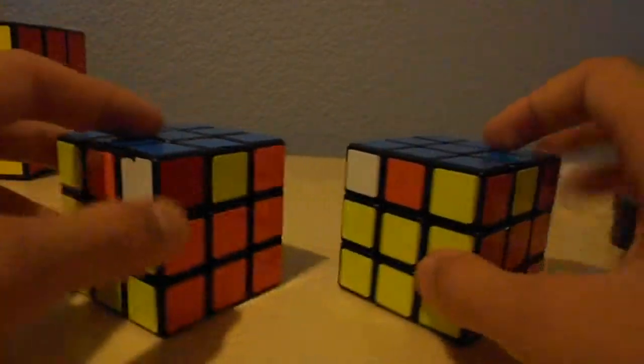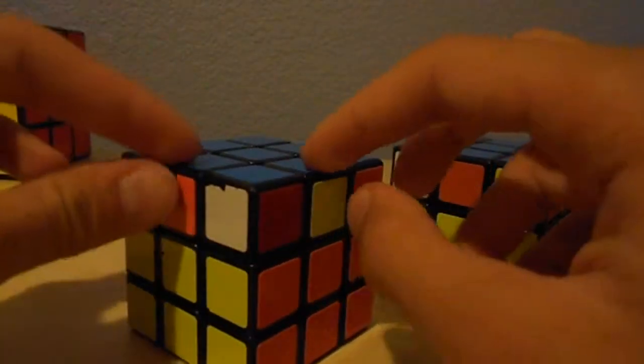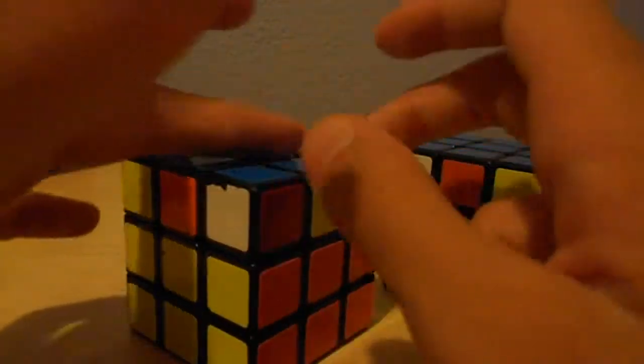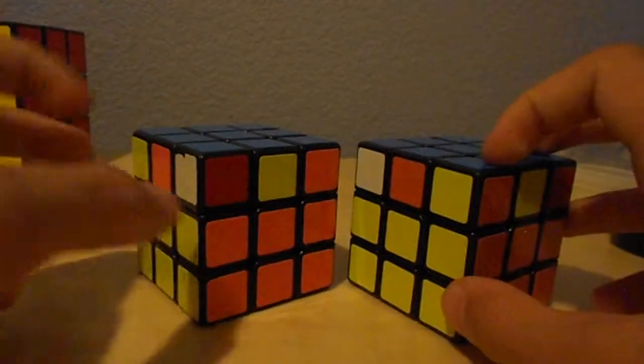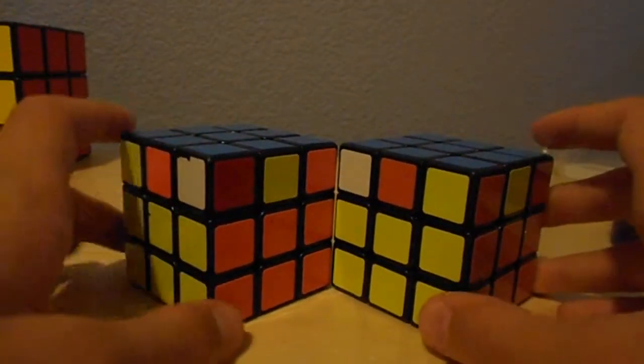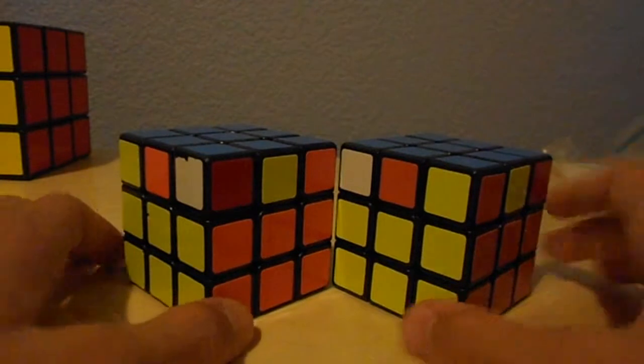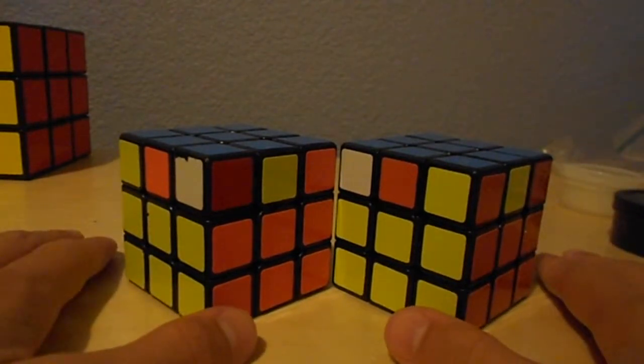So, on the Y perm here, if you switch these two here, it'll match it up with the corners. But if you switch the two here, it'll match it up with this corner here. So that's what you need to look at when looking at these two cases. So with that said, let's get on to the last and final case to look at.